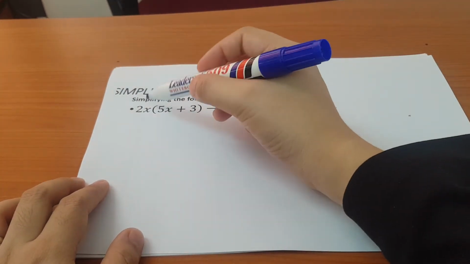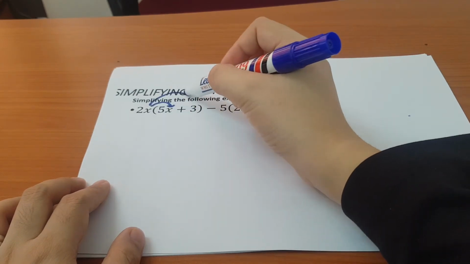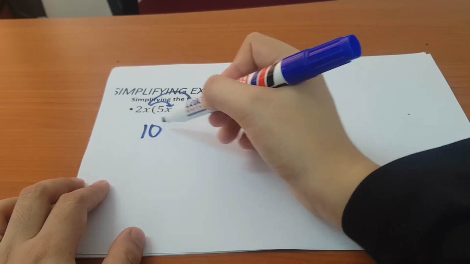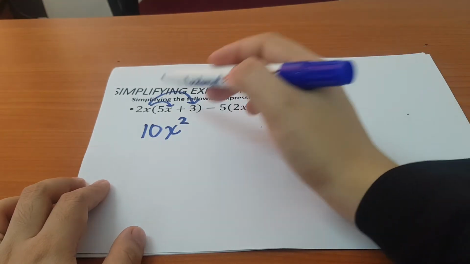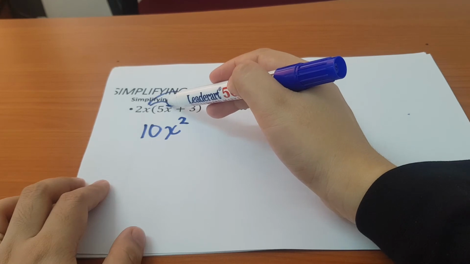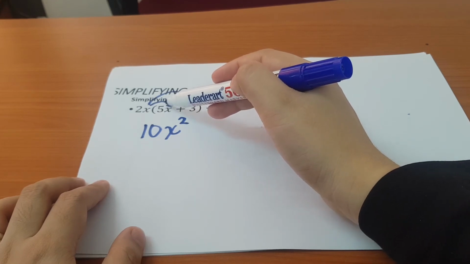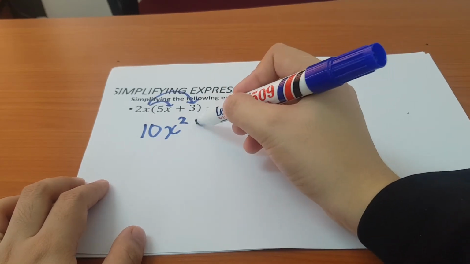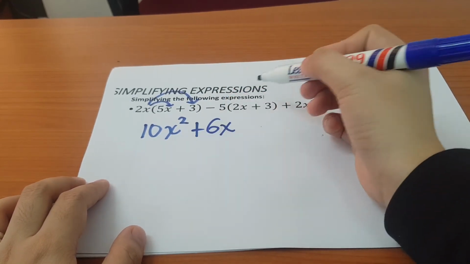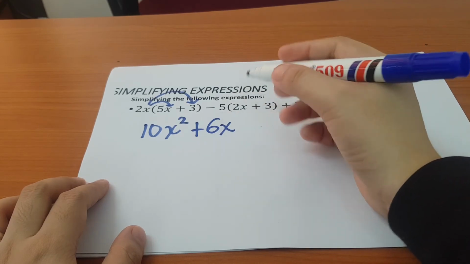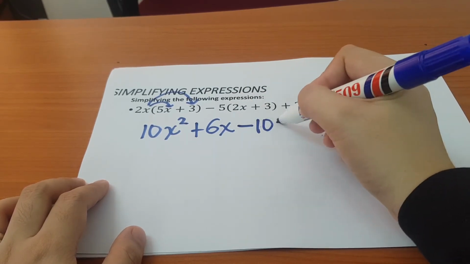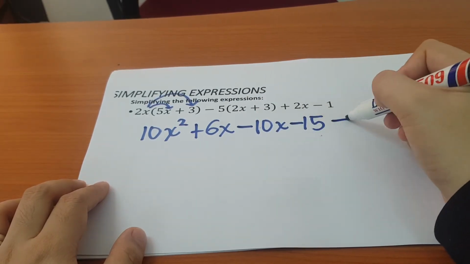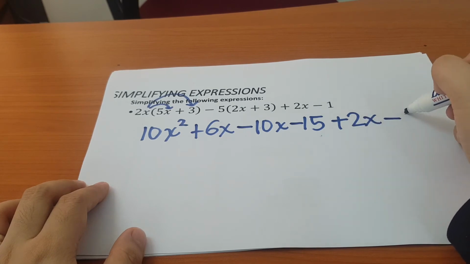Okay, let's have this one. So this 2x times 5x is 10x squared. Power 1 plus power 1. The operation is multiplication, so you add the powers. 2x times 3 will be 6x. Minus 5 into 2x will be minus 10x. Minus and positive, minus 15 plus 2x minus 1.